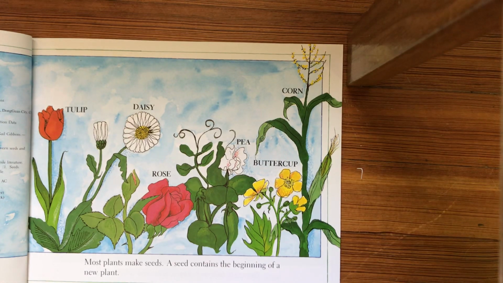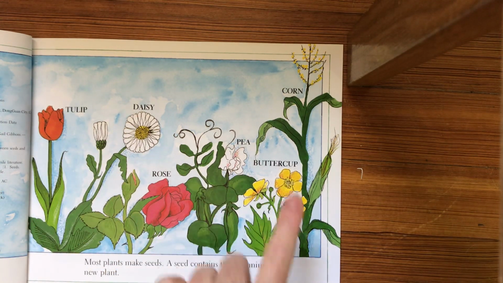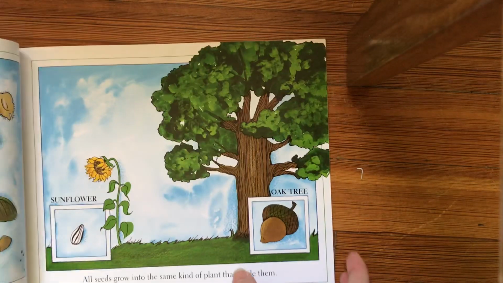So this says most plants make seeds. A seed contains the beginning of a new plant. So you might even recognize some of these flowers and different things that might grow around in your yard. I know in my yard we've got roses growing.